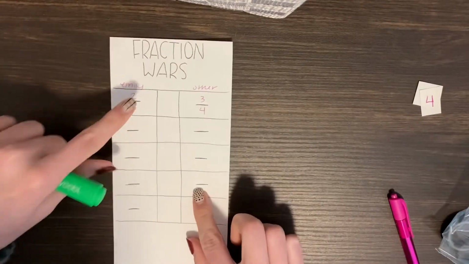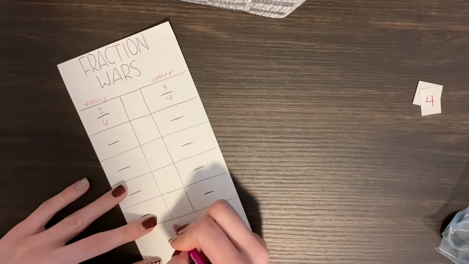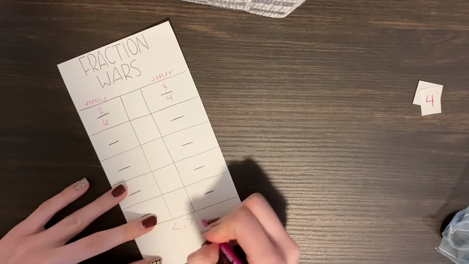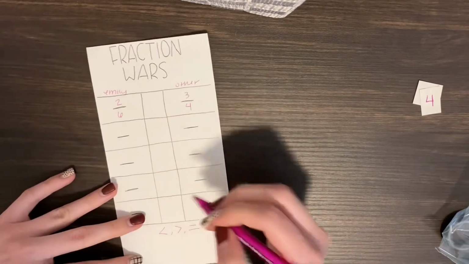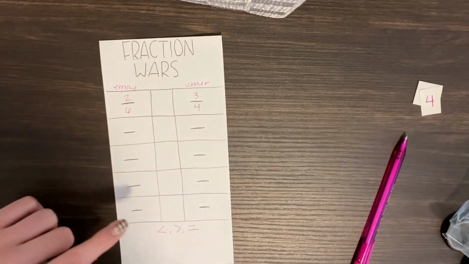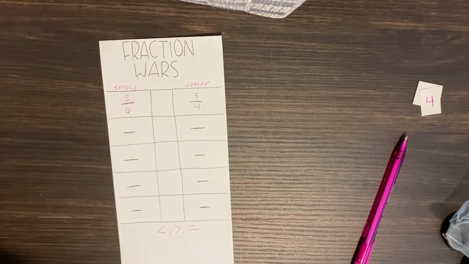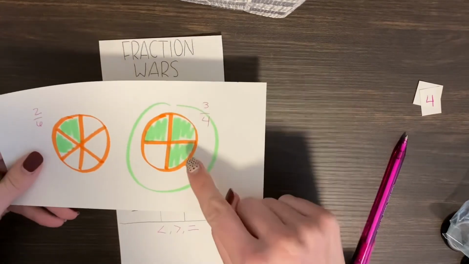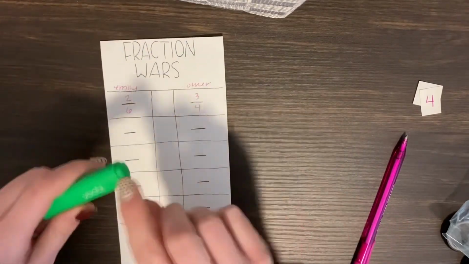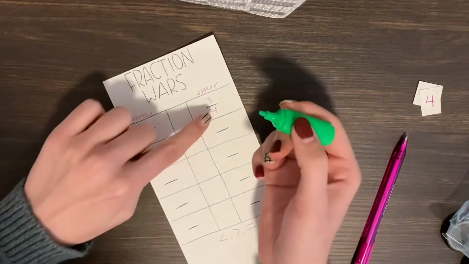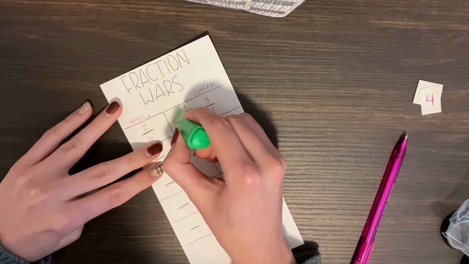So then this is when they go back to their Fraction Wars worksheet. Remember the symbols that we're going to use to put in the middle here. They're going to look at that and then they're going to decide. So going back to our drawing, the 3/4 was bigger. So that means we're going to choose the sign that shows that the 3/4 is bigger, and they're going to put that in the middle.